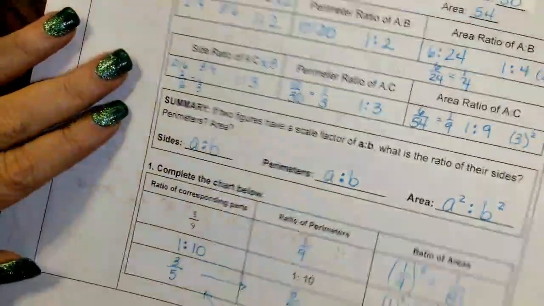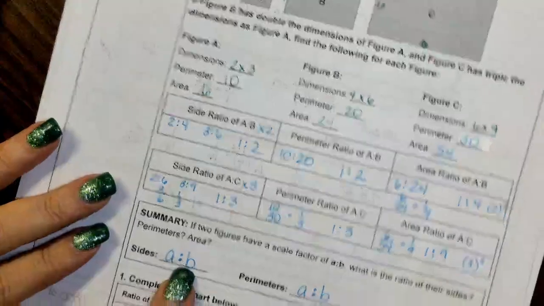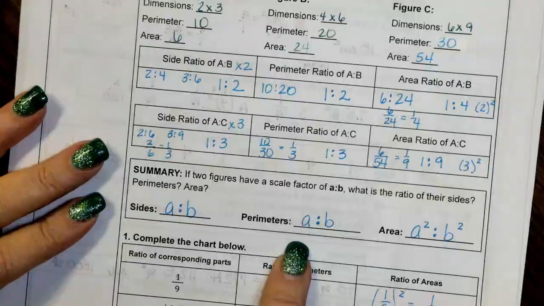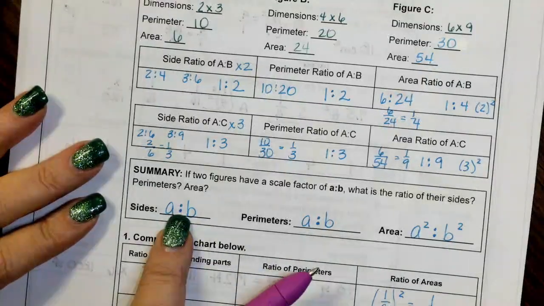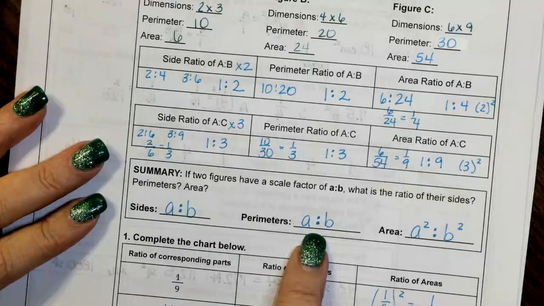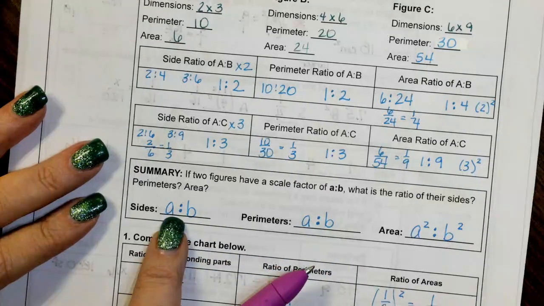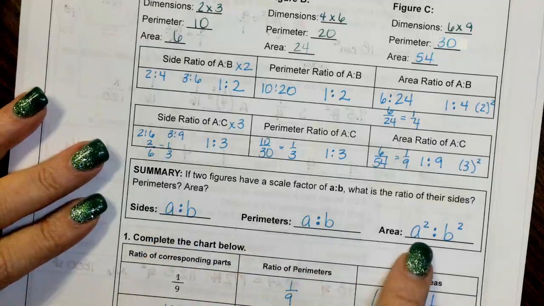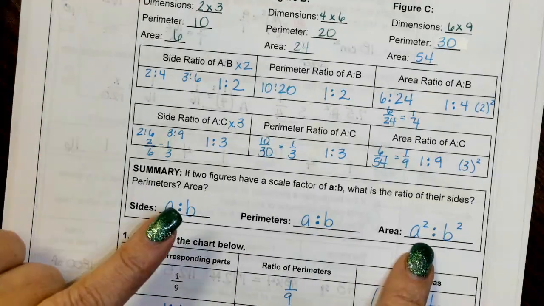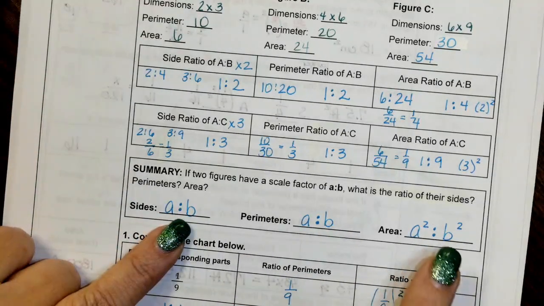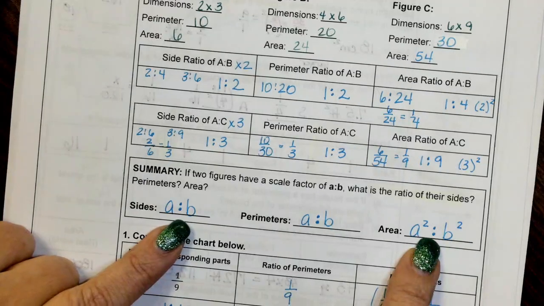Okay, so in summary, what it comes down to is this. Whatever happens to your sides, the exact same thing happens to your perimeter. If your sides are twice as big, then your perimeters are twice as big. But whatever happens to your sides squared is what happens to your area. So if my sides are twice as big, then my area will be 4 times bigger.